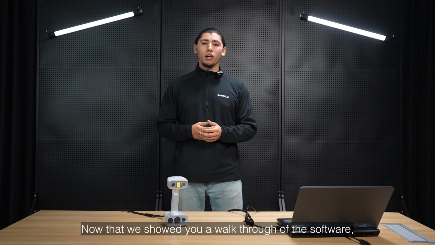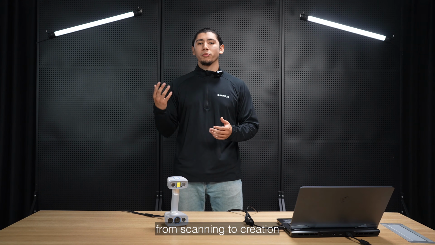Now that we showed you a walkthrough of the software, we'll now show you the complete workflow from scanning to creation.